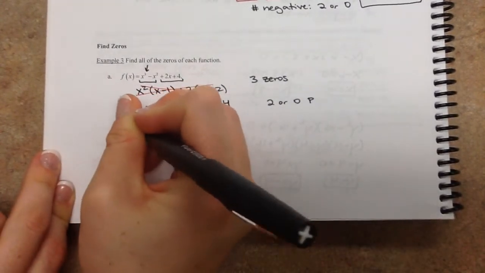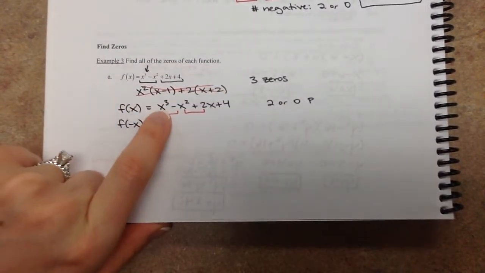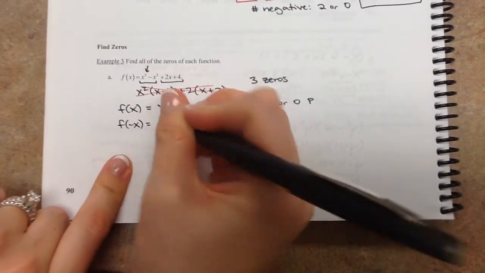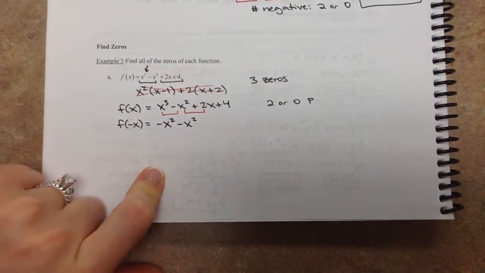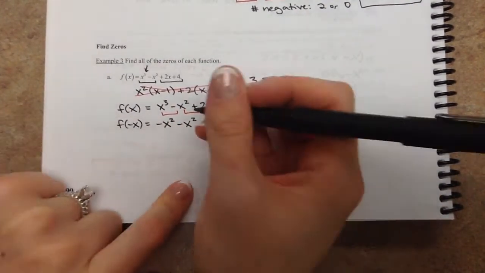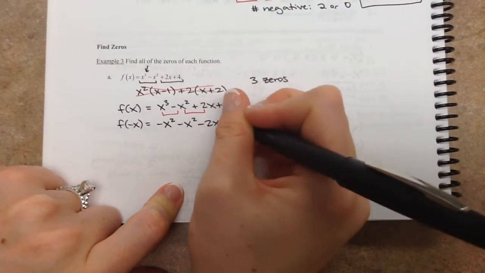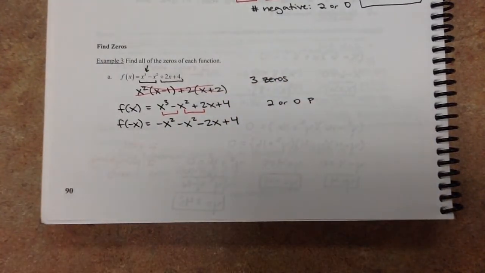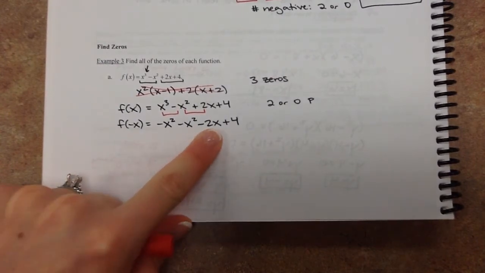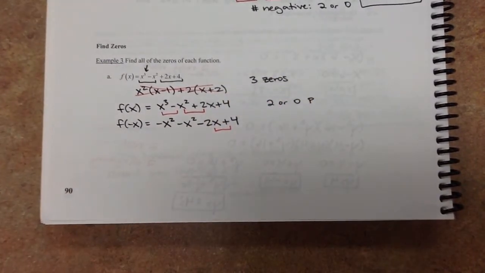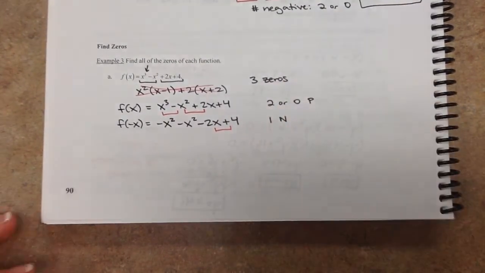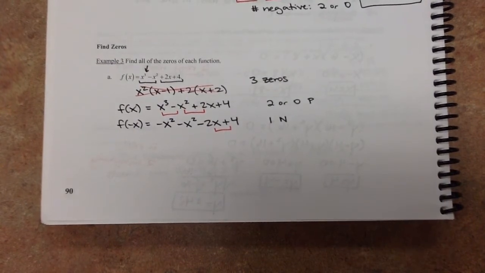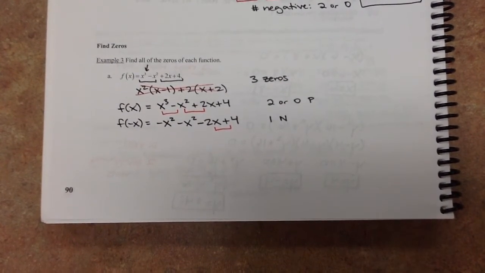Now let's take f of negative x. If I plug negative x into an odd power, it actually does change the sign. If I plug a negative x into the even power, it does not change the sign. If I put negative x in here, it will change the sign, and then nothing will change about the 4. Okay, so no change, there's a change. All right, so this is going to head us in a good direction here. We only have one sign change, which means we are guaranteed to have one negative solution. So we're going to look there first. We're going to try to figure out what our negative solution could be.